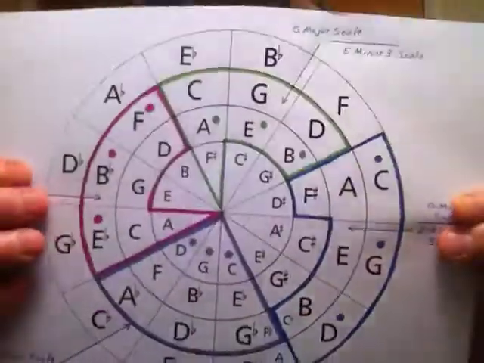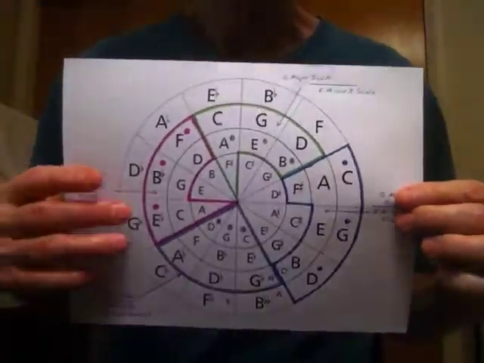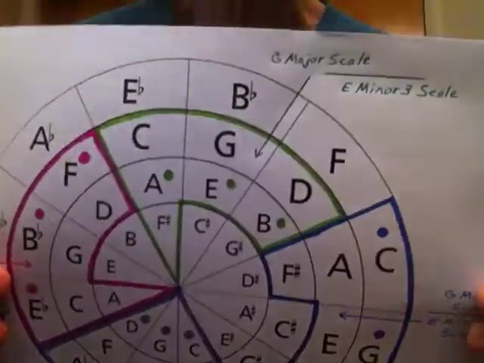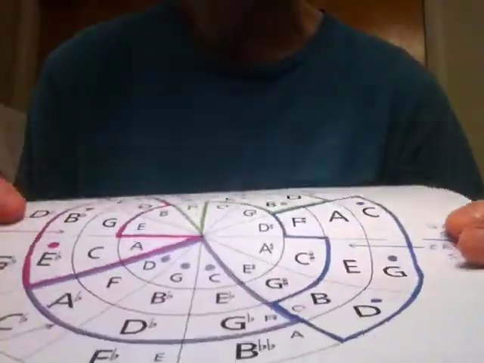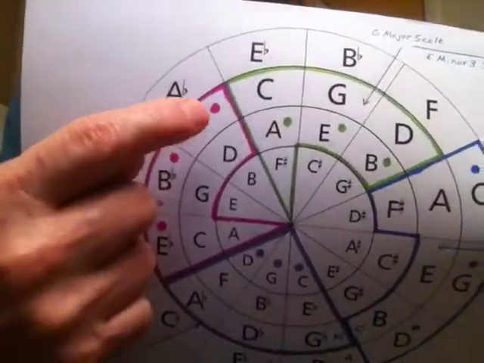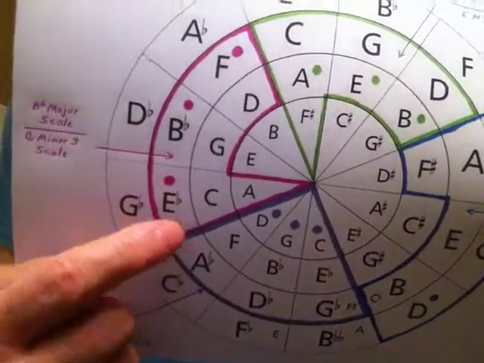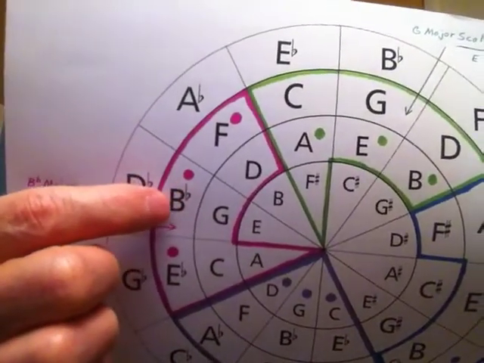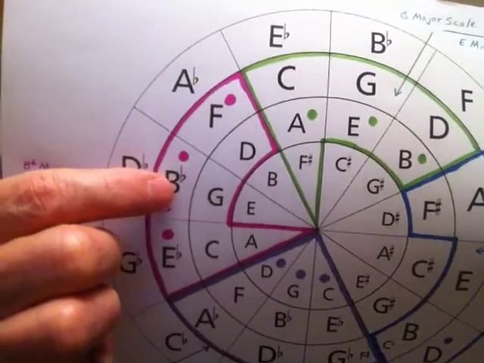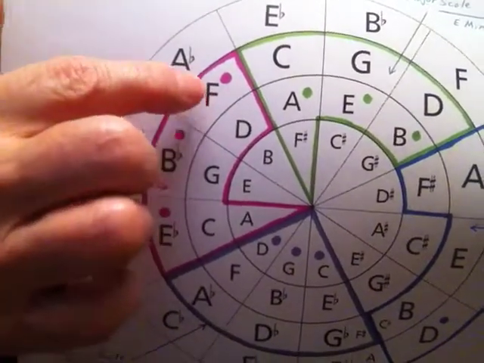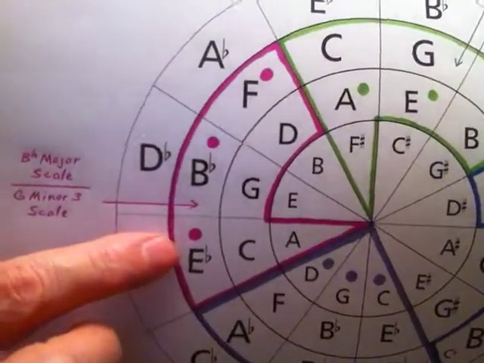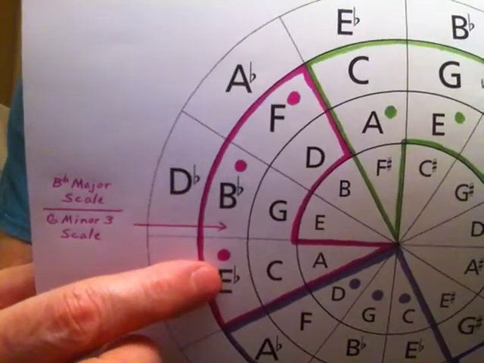If you take your circle of fifths, and let's say you took, as an example, these three tones. Now that would be a B flat perfect chord. You have B flat, E flat and F. That's your perfect chord. So I marked them with the red or pink dot.